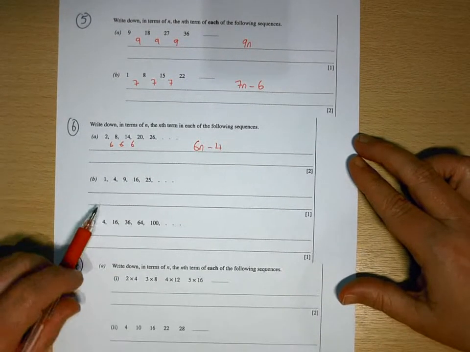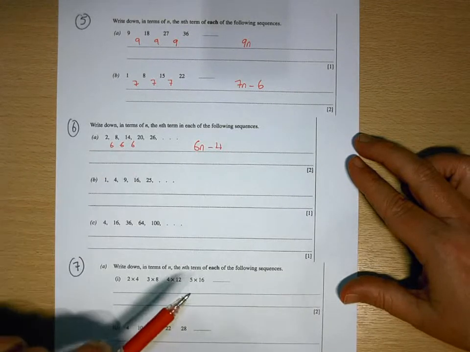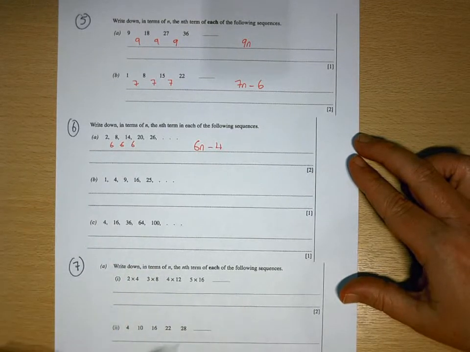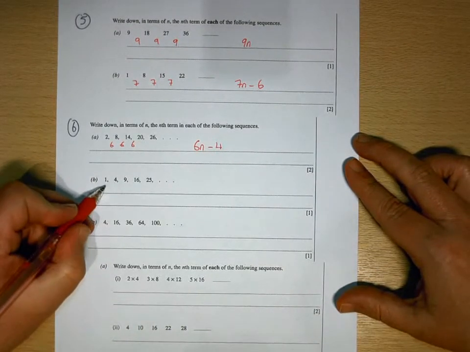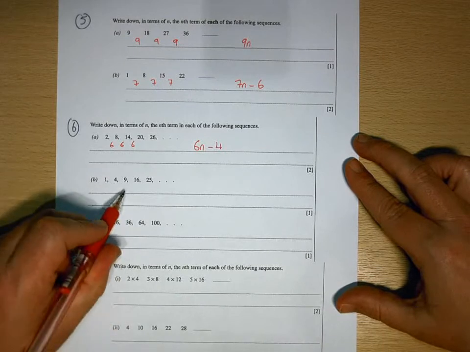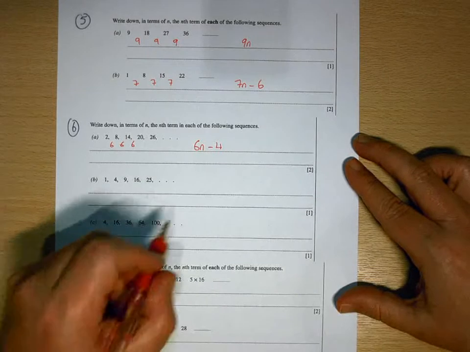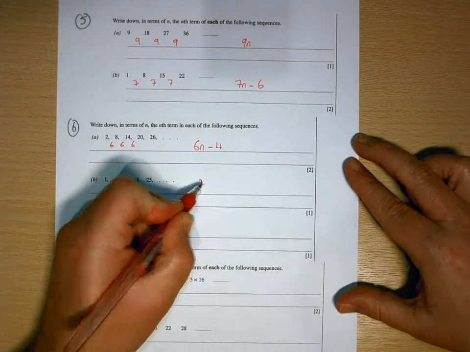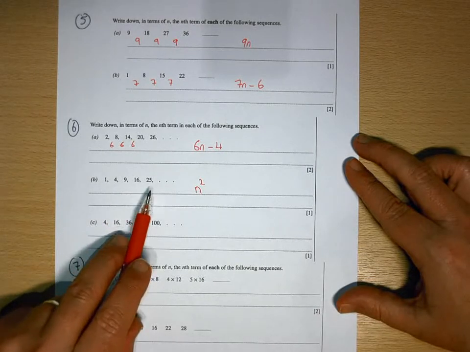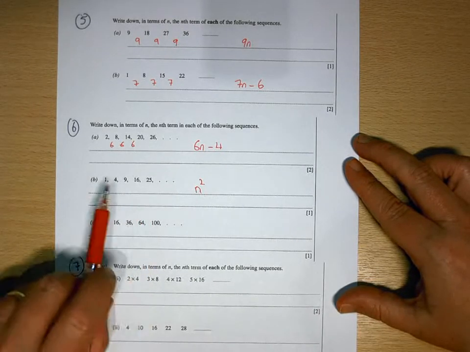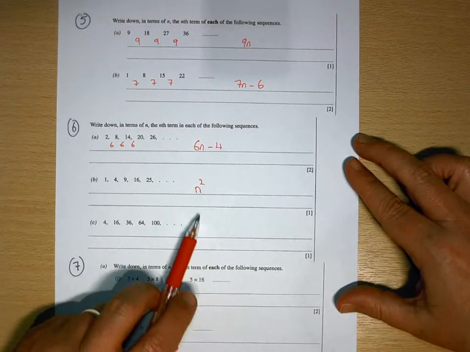At the level we're working at, if those numbers aren't always the same, then the next thing you should think about are square numbers. What you'll see here is that that is 1 squared, that is 2 squared, that is 3 squared, 4 squared, 5 squared. So the nth term rule would be n squared. Whatever position in the sequence we are, you square it to get that number. So the 7th term would be 7 squared, which is 49, and so on.